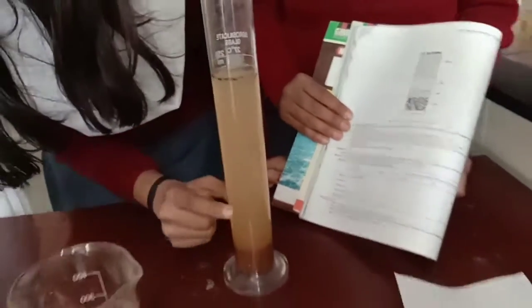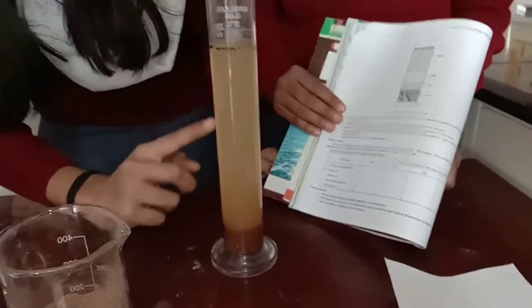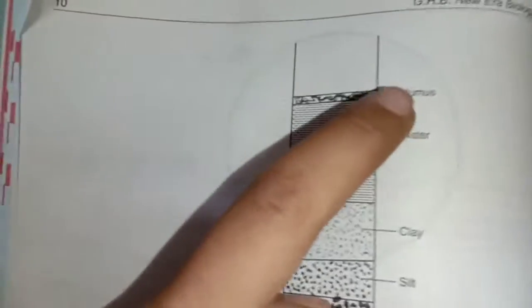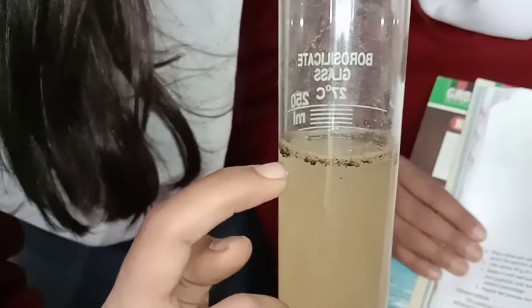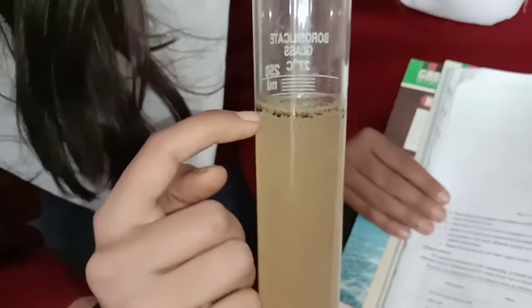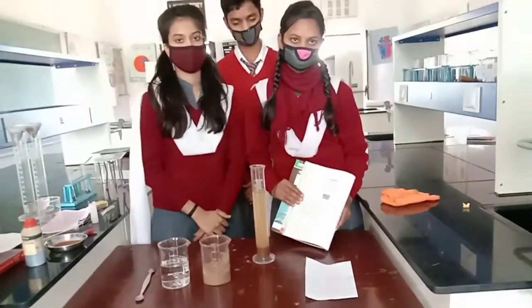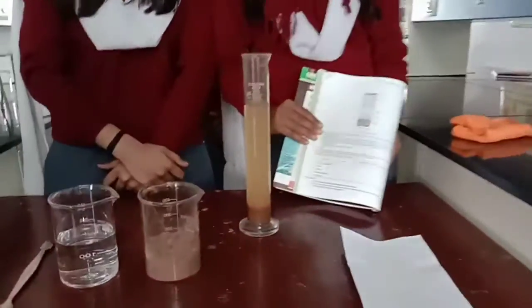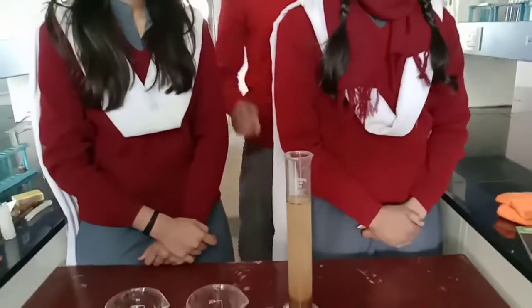Now this is the water, and on the top you can see floating particles like this. This is our humus. We can see here that the heavy particles have settled down first and the lighter particles have settled down afterwards, and humus floats on the water surface like this.